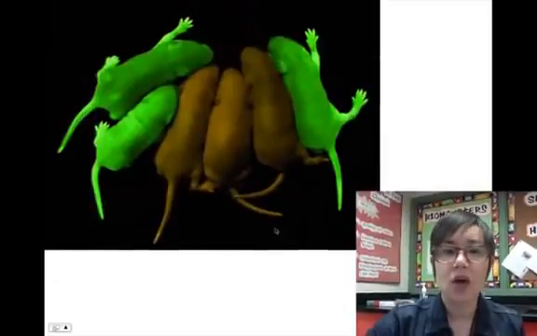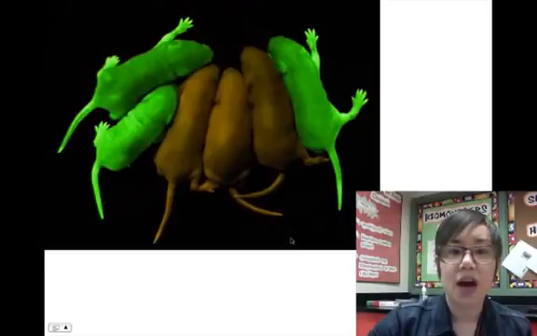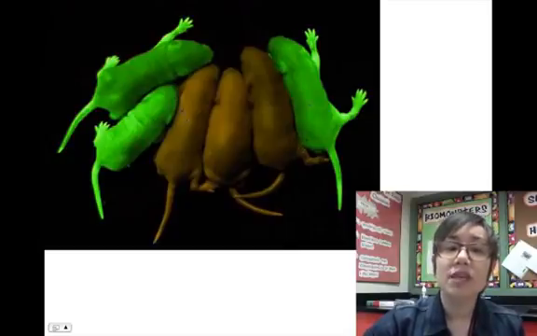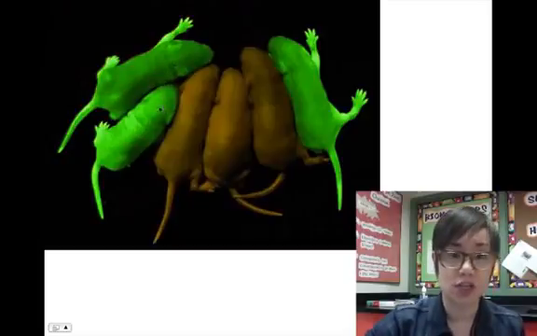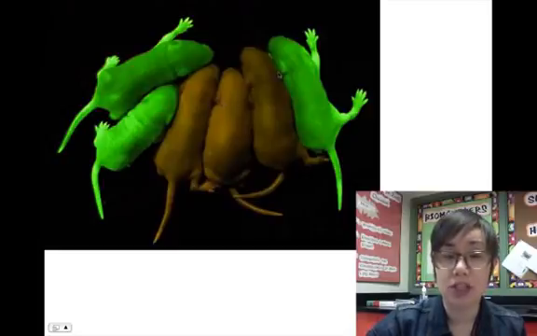We can also take that same piece of DNA from a jellyfish and put it inside of something like a mouse. So here you see I have 6 mice. 3 of these mice actually have the jellyfish gene, so they're transgenic organisms and they're glowing just like jellyfish do. The other 3 mice that you see here in the middle do not have the gene, so they are not transgenic, they do not have the recombinant DNA.